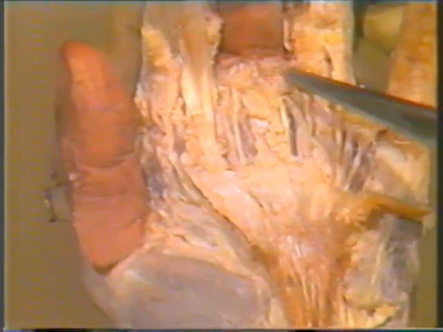Each artery divides into two palmar digital arteries which pass to the adjacent sides of two adjacent fingers. The superficial palmar arch is completed by a branch from the radial artery.